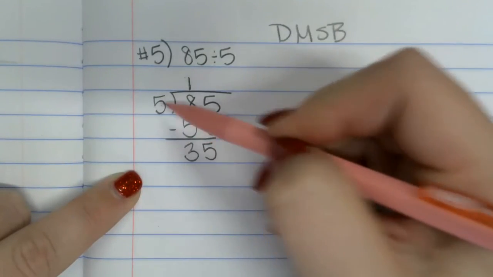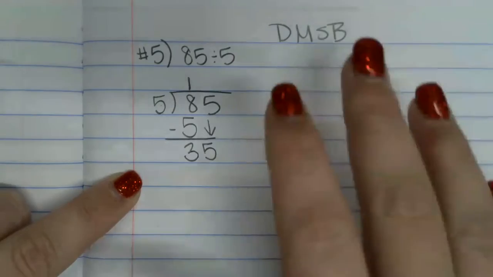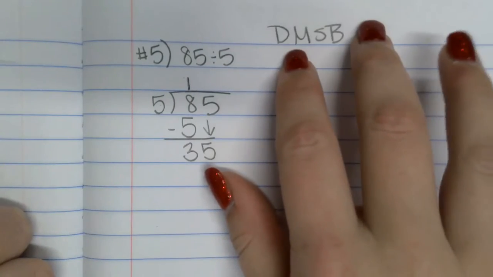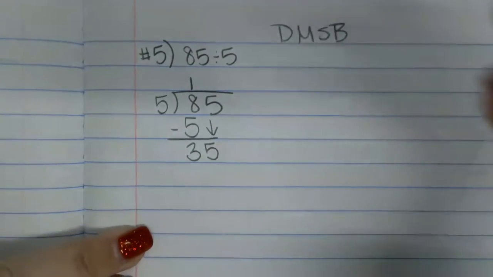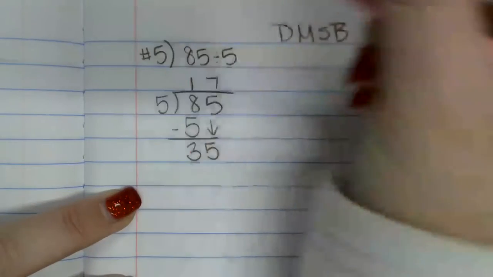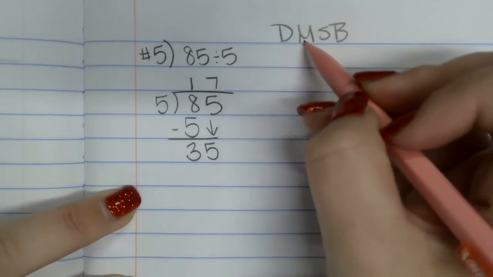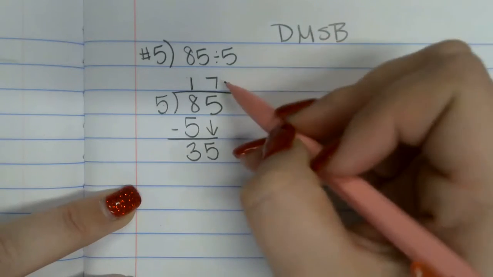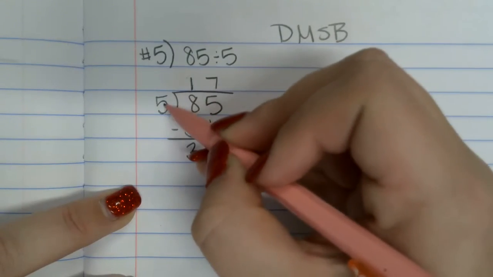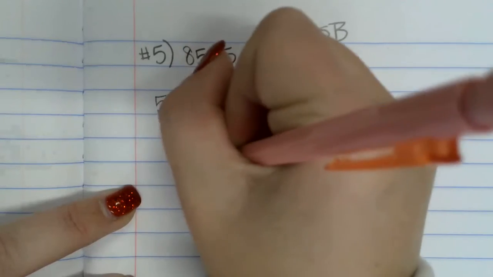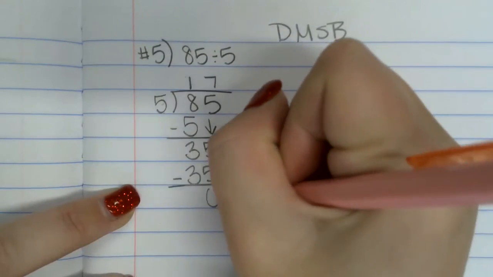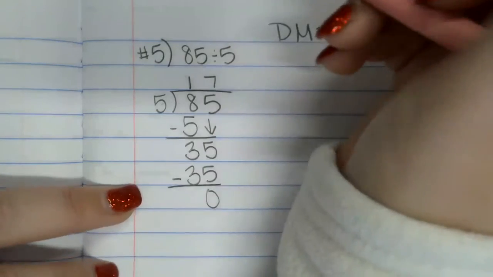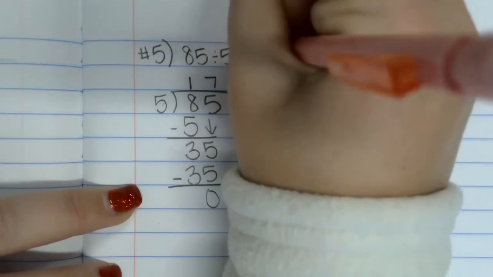How many times does 5 go into 35? Let's skip count by 5s: 5, 10, 15, 20, 25, 30, 35. That gives me 7, right on the money. So I multiply: 7 times 5 is 35. Subtract, my next step, 0, and there's nothing to bring down. So 85 divided by 5 is 17.